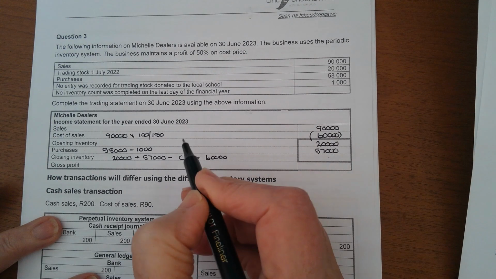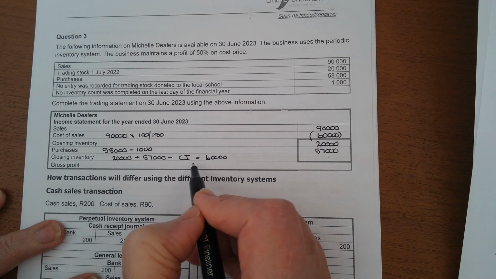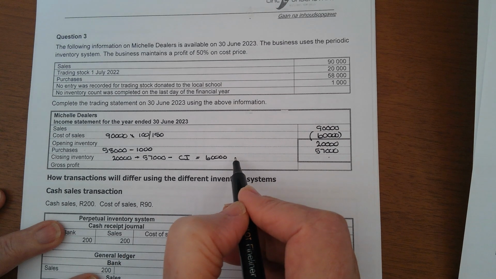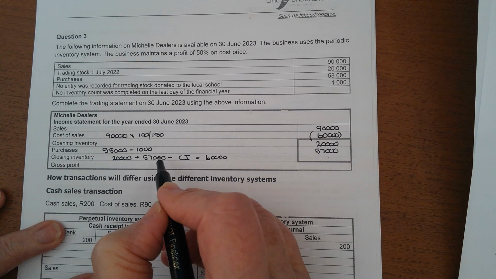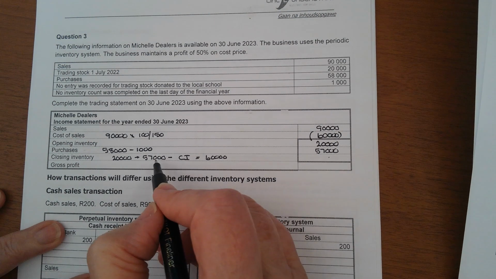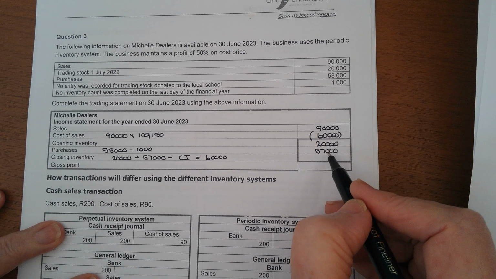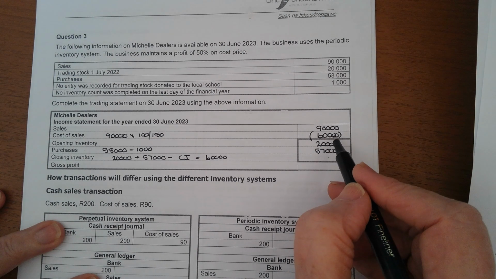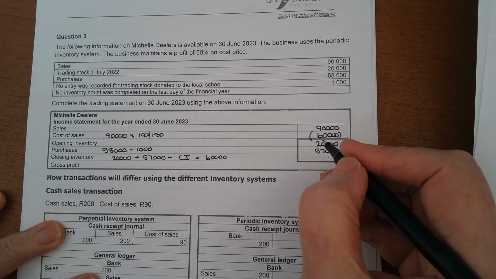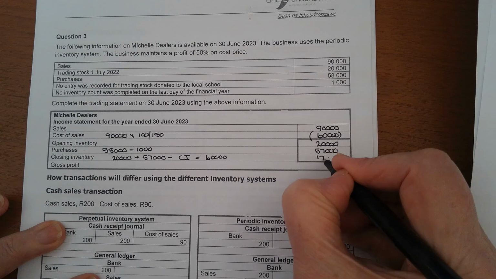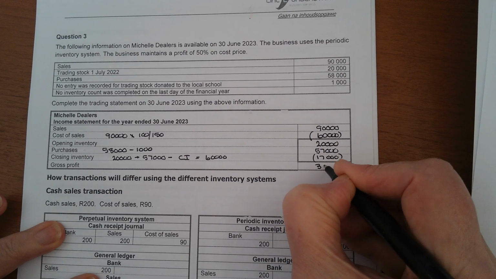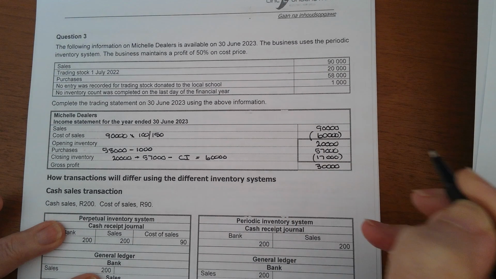60,000. Then you do a mathematical rearrangement: the closing inventory will go to the other side, then it will be positive. The 60,000 will come to this side, then it will be negative. So I take the 20 plus the 57 minus the 60 to determine my closing inventory. And that gives me 17,000 rand. And I have a gross profit of 30,000.